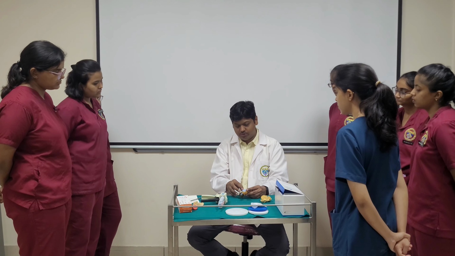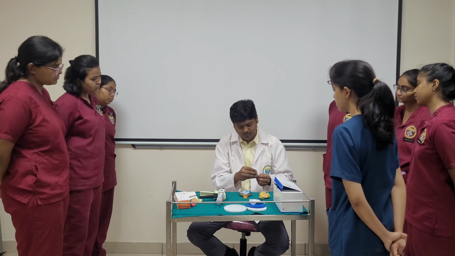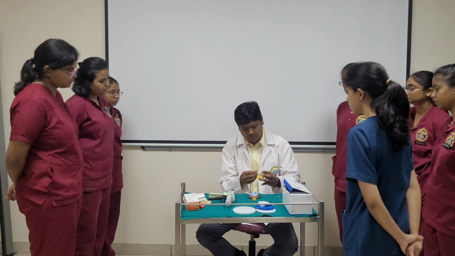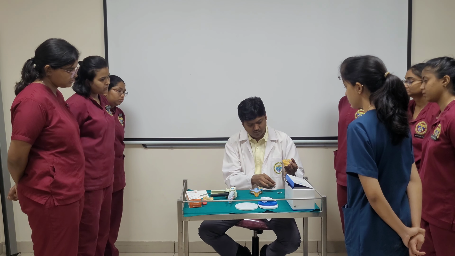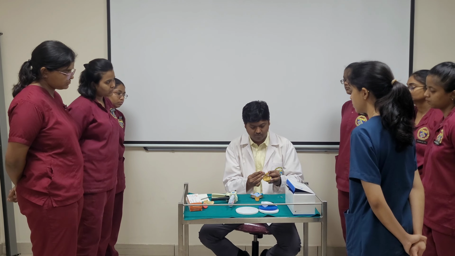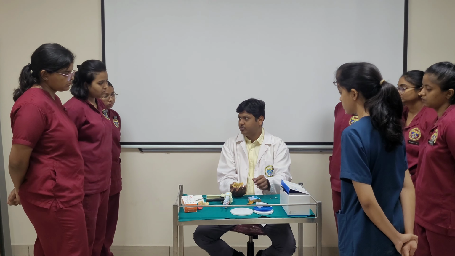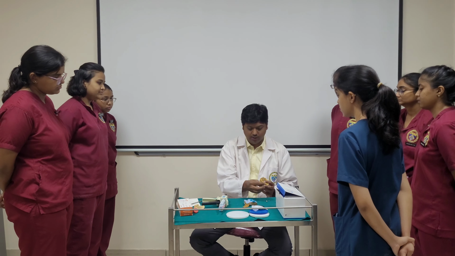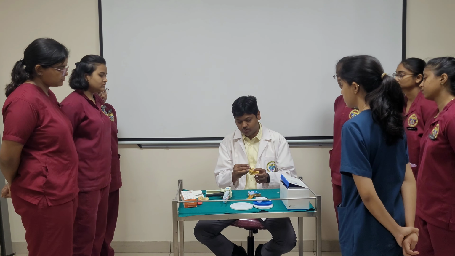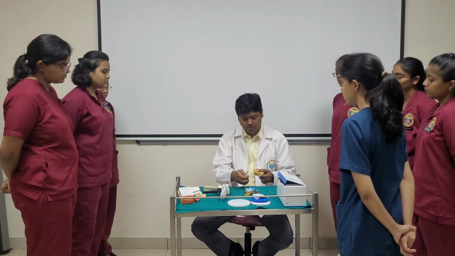Once the stone is set, the impression is taken out. How will your impression be? You will get the impression something like this. After the stone is set, you get the model like this. The analog that I had put will be inside the model, and this will be protruding outside, and then take this out from the model.